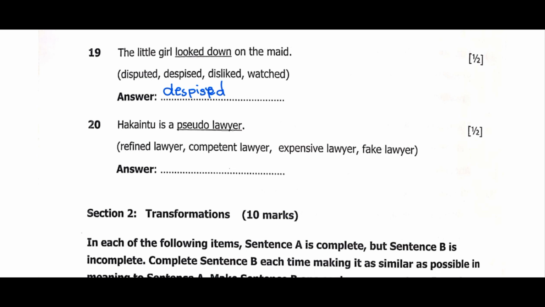Then the last one, "kind to" is a pseudo lawyer. A pseudo lawyer is a lawyer that pretends to be a lawyer, but in actual sense is not. So here the answer is fake lawyer. So these are the answers to these questions. Now let's look at the transformations.